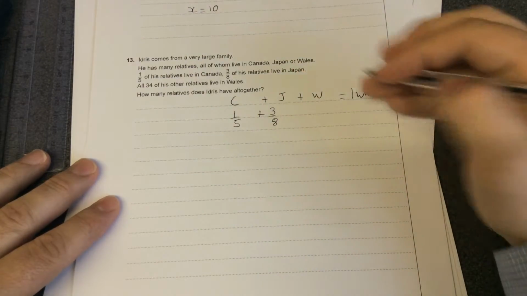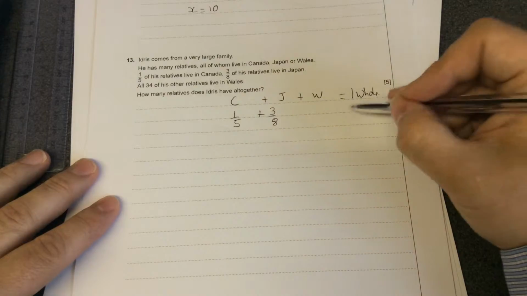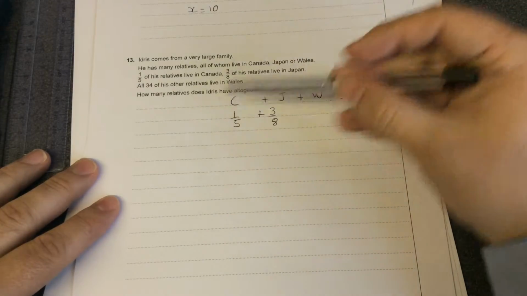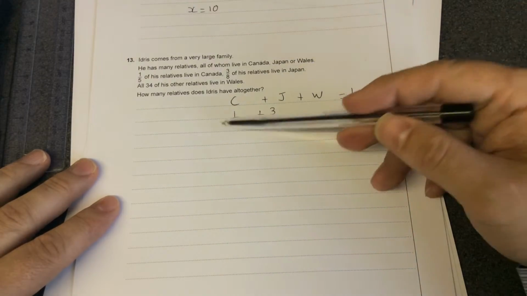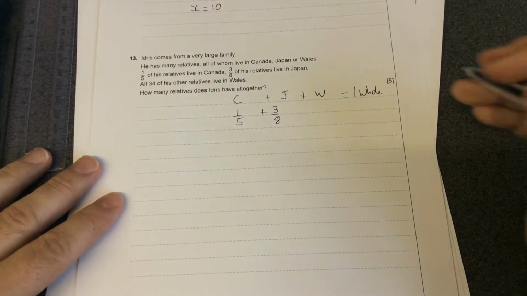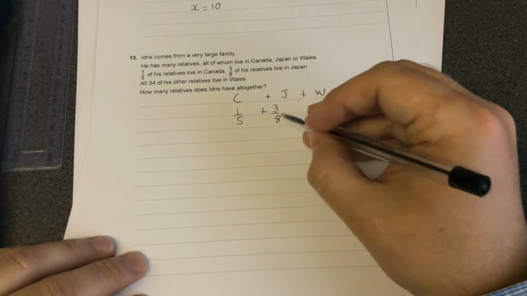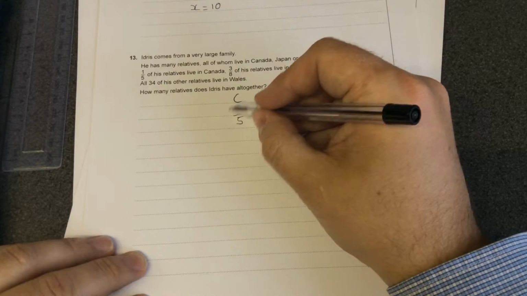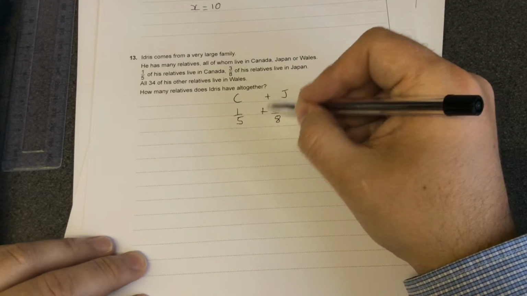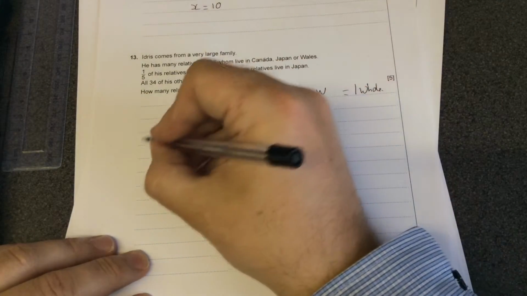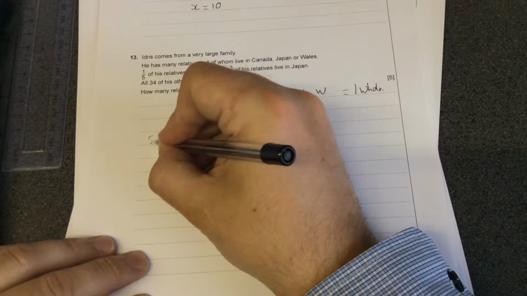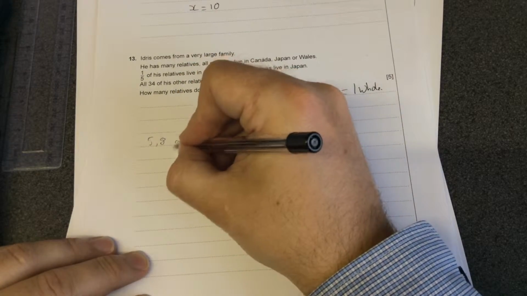So I want to find what fraction are Welsh before we decide to work out exactly how many people there are. So what I'm going to do is 1/5 and 3/8. You want to add these two fractions together. If you remember, you need to make the numbers in the bottom the same. So you're asking yourself, what's the lowest number that 5 and 8 go into?